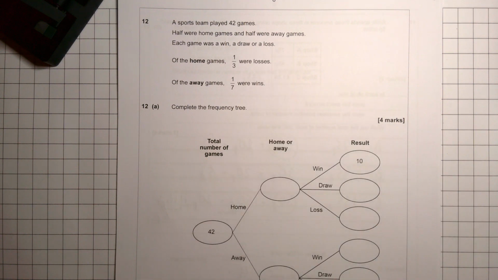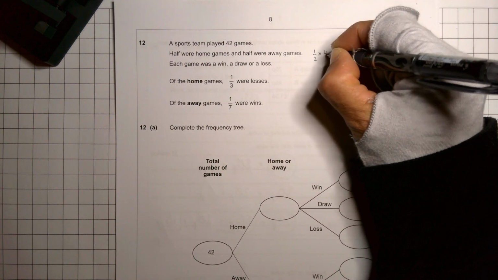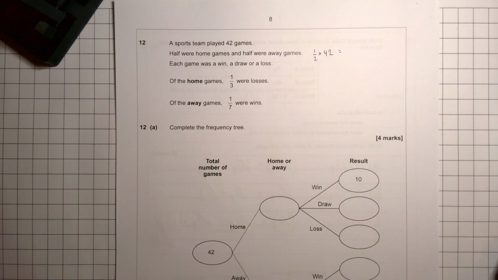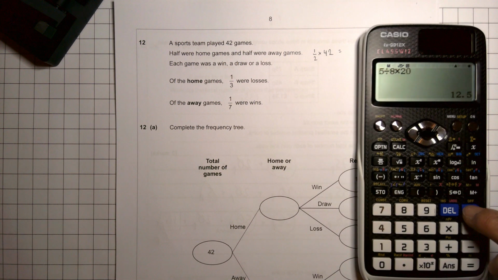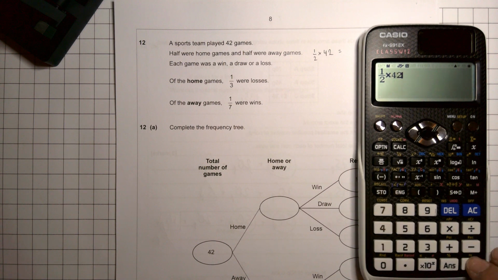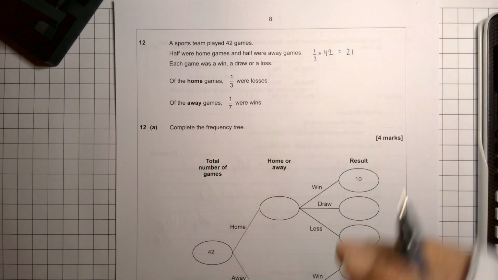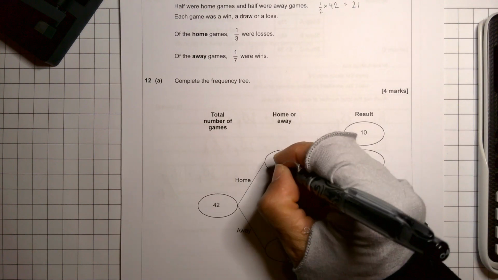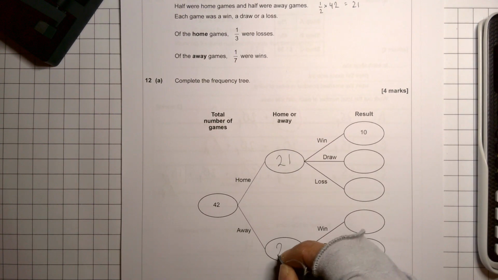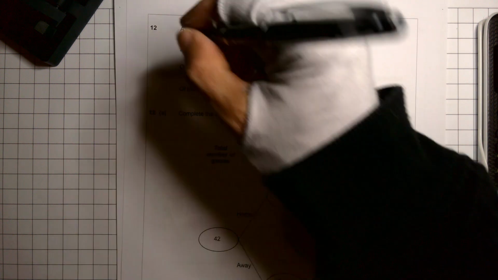So we're going to do half of 42, which is 21. So 21 were home and 21 were away. Right, so we've done that bit.